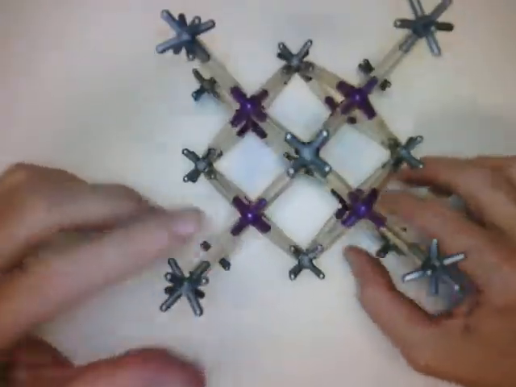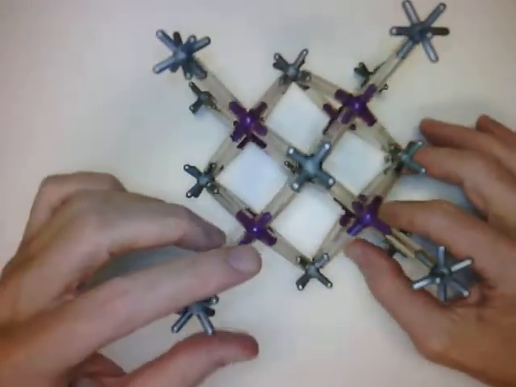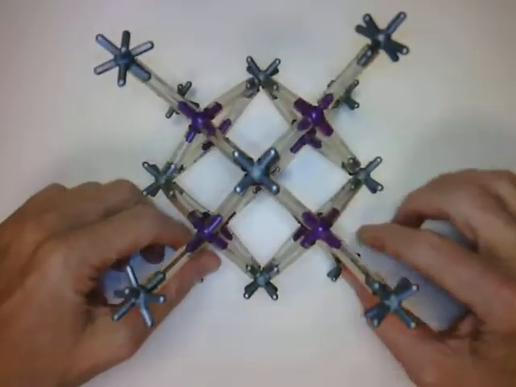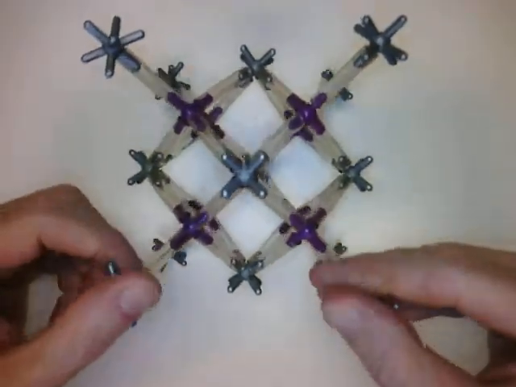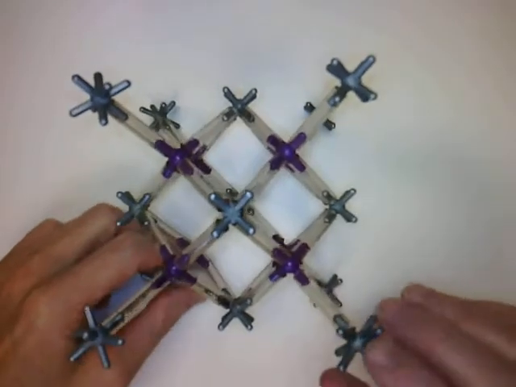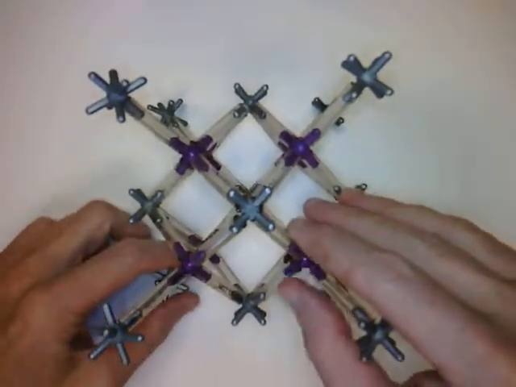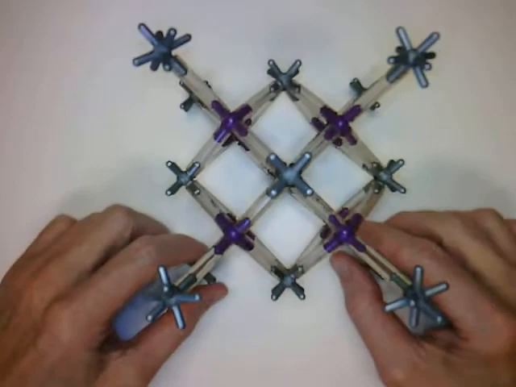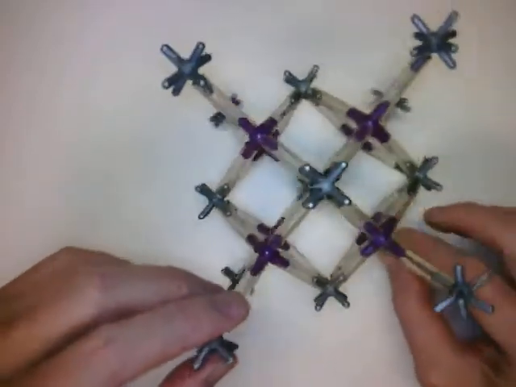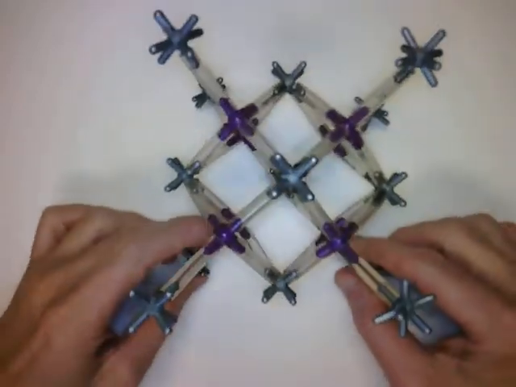So basically we can turn this, all the sides look the same, so we can turn it this way, you can't tell the difference. We can turn it this way, you can't tell the difference. We can turn it the other way, you can't tell the difference. Okay, all the sides look the same, this is a cube.